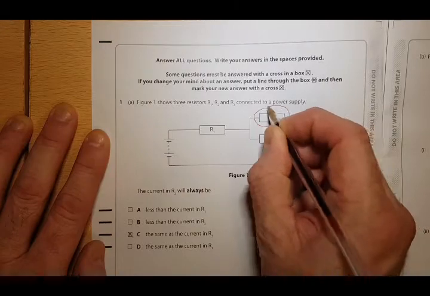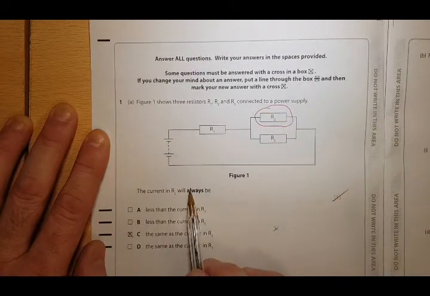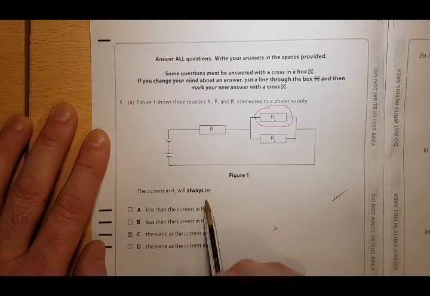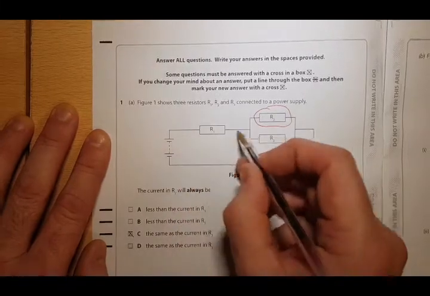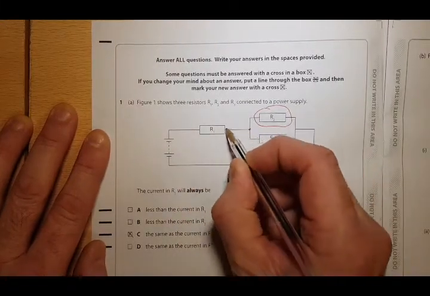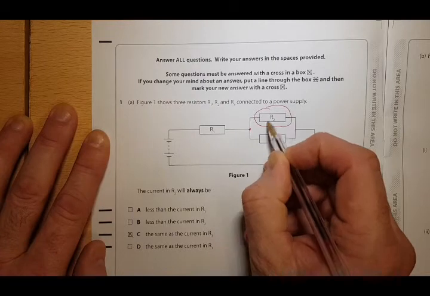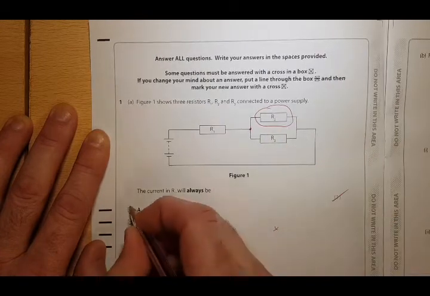So here, the current in R2 will always be less than the current in R1. Well, yeah, because the current that goes through here splits. The current going through here splits. Some goes that way, some goes that way. So R2 will always be less than R1.